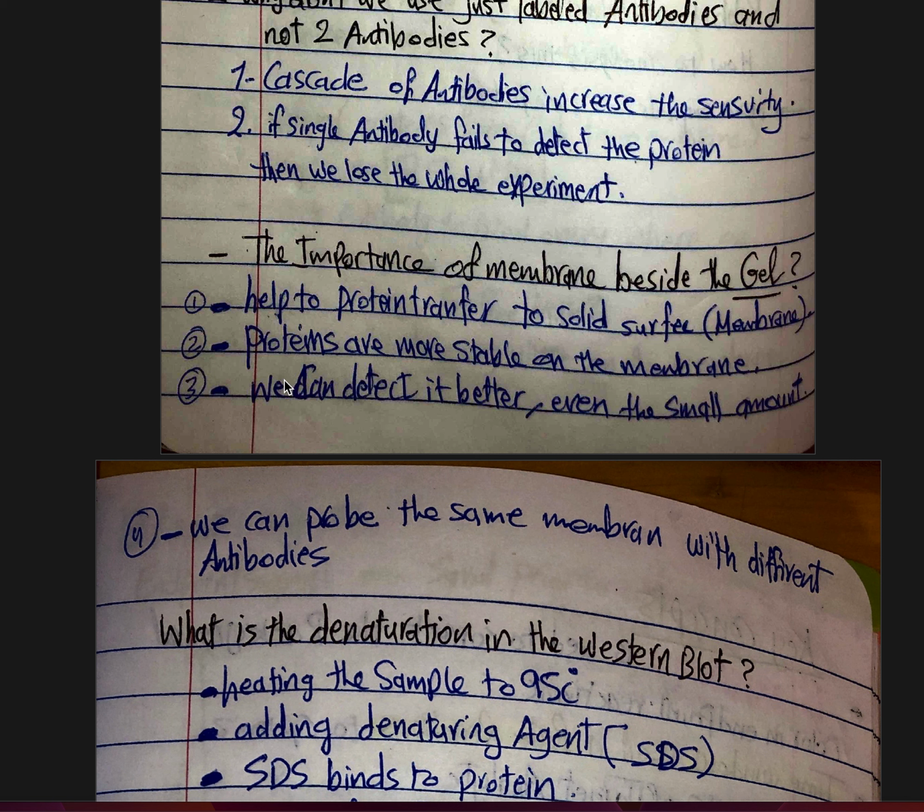And what is facilitating the binding of these proteins on the membrane? Again, methanol. We use the methanol in the transfer buffer, which facilitates the binding of these proteins on the membranes. Why do we actually use the membrane? Because this protein has to be transferred onto a solid surface like a membrane. It is also more stable on the membrane, and the membrane can detect even a small amount of the proteins.